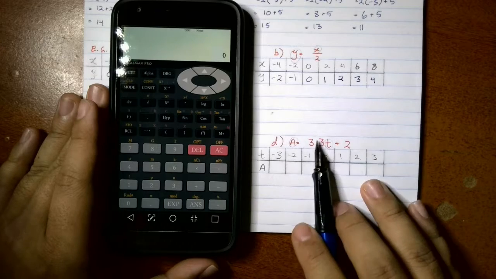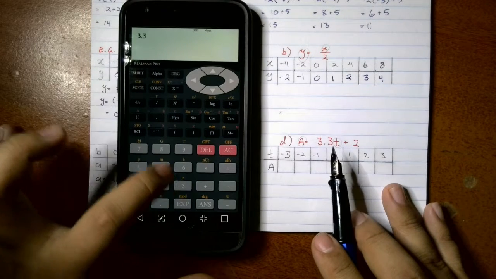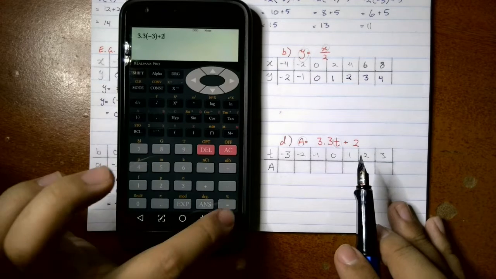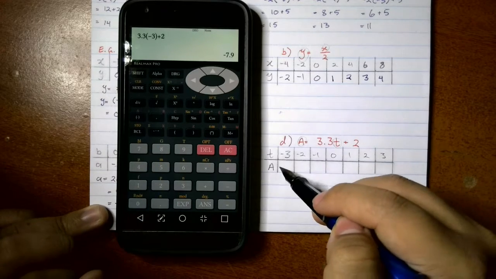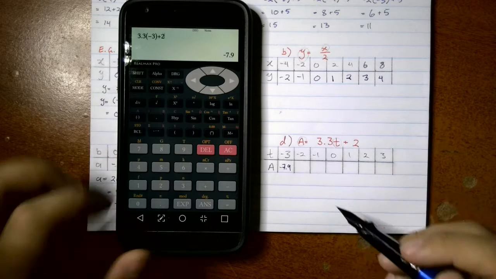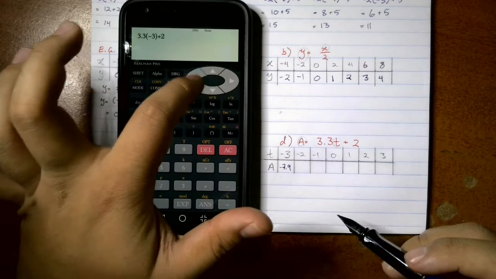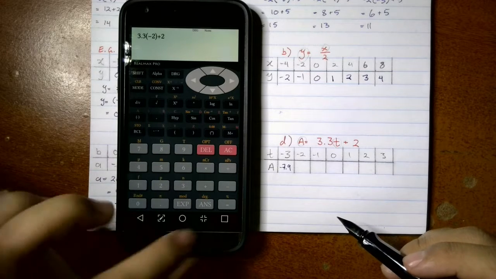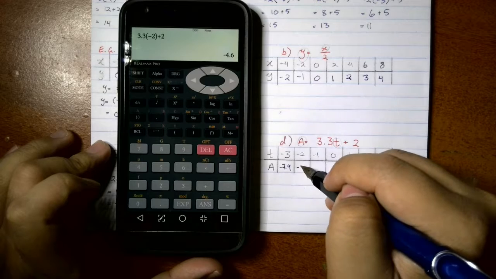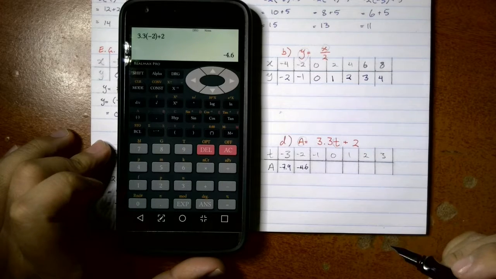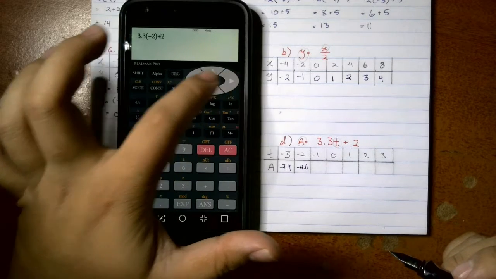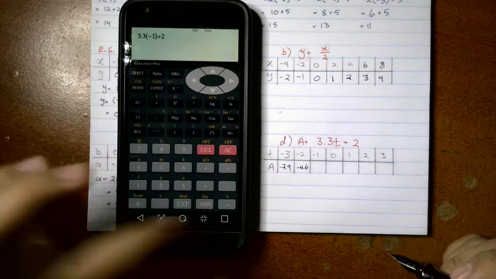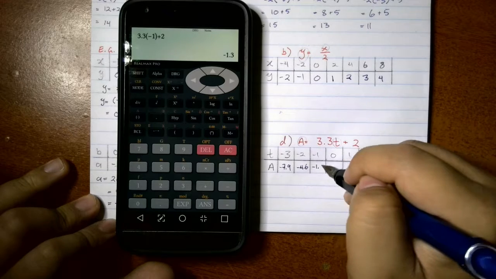It'll be 3.3 times -3 plus 2. That will give us -7.9. Substituting the next value, instead of -3, we have -2. We get -4.6. Substituting -1 gives us -1.3.